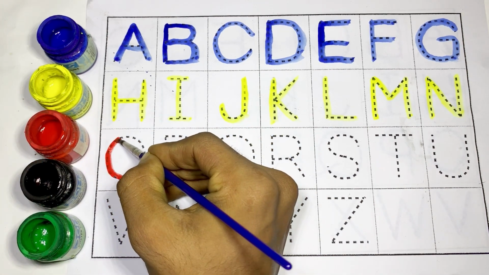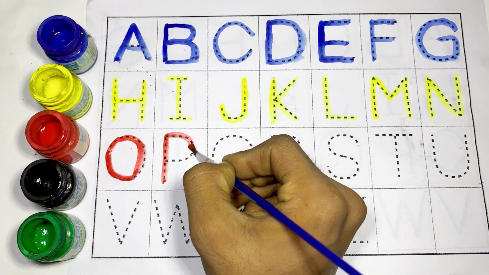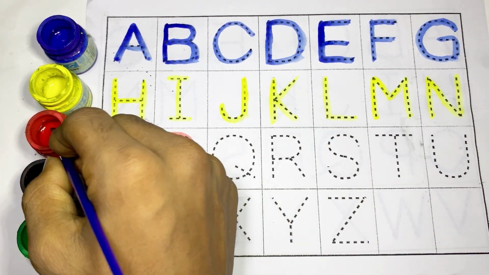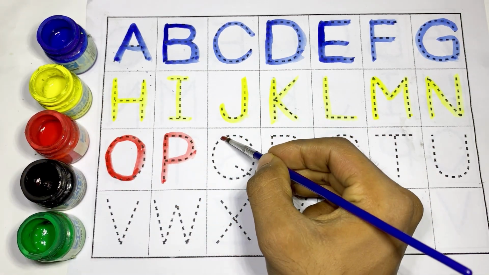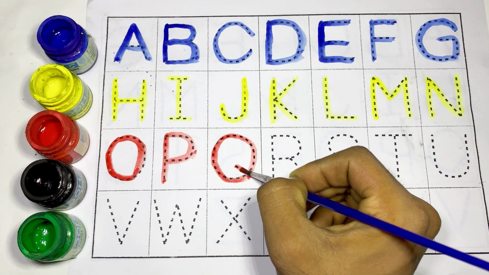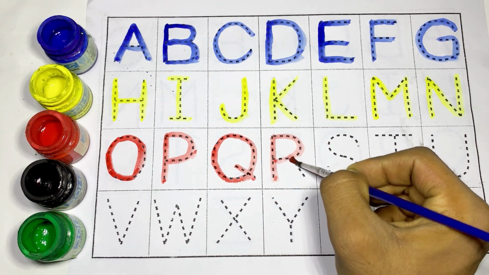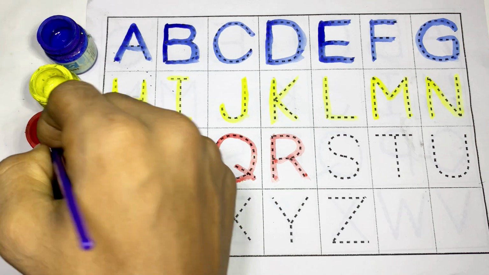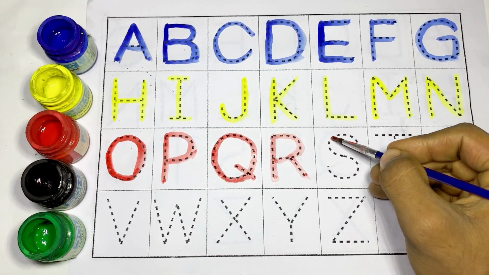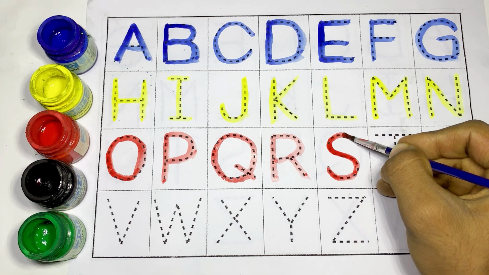Red color. P. P for parrot, P for penguin. Next is Q. Q for queen, Q for quill. R. R for rose, R for rice. Next is S. S for sun, S for snake.